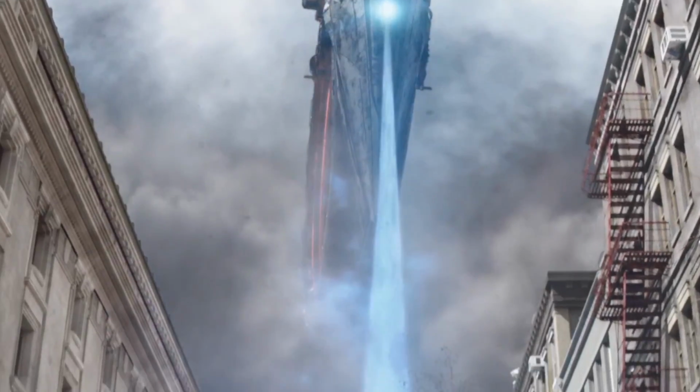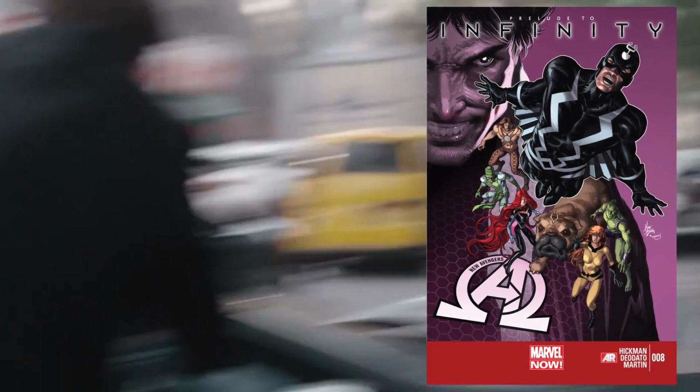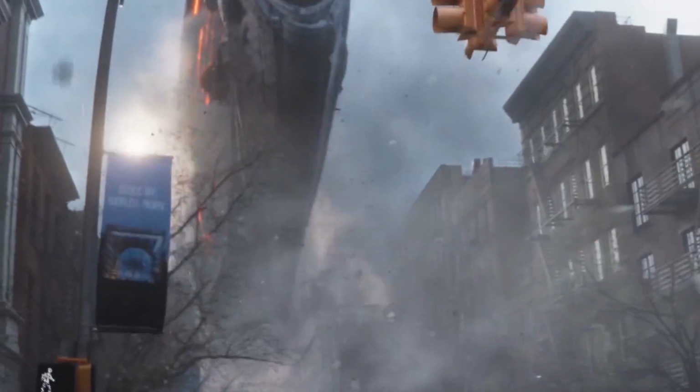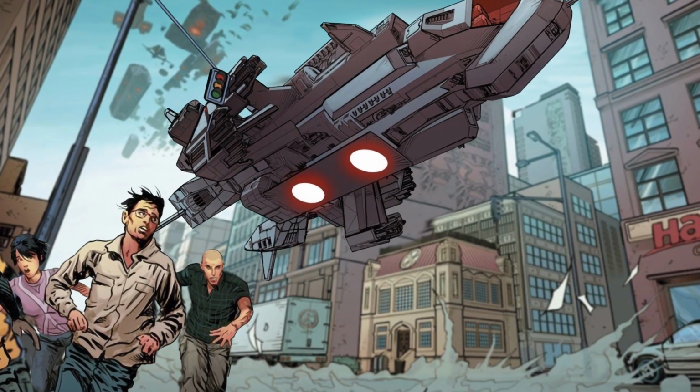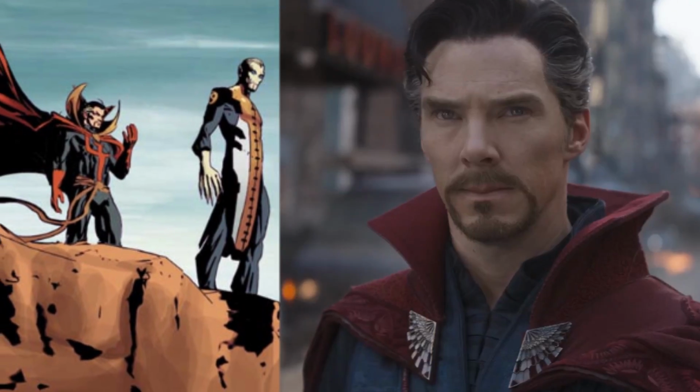When Thanos' forces invade New York City, they use a large spacecraft that causes a panic in the streets. This seems pretty heavily borrowed from a scene in New Avengers #8 during the 2013 crossover Infinity. While the ship design is different, the rest of the scene is very familiar to the one in the movie, both visually and because both versions involve Ebony Maw looking for Doctor Strange.